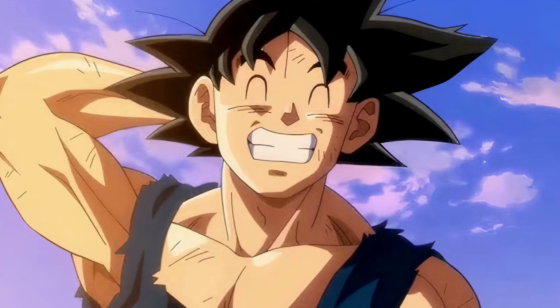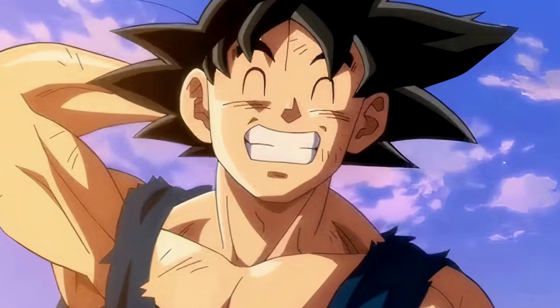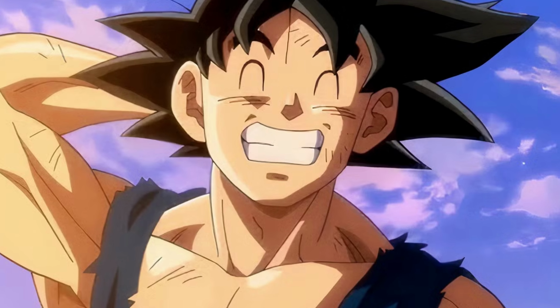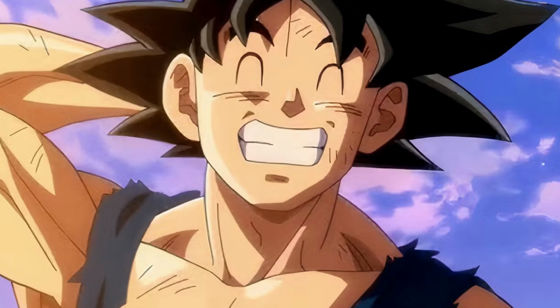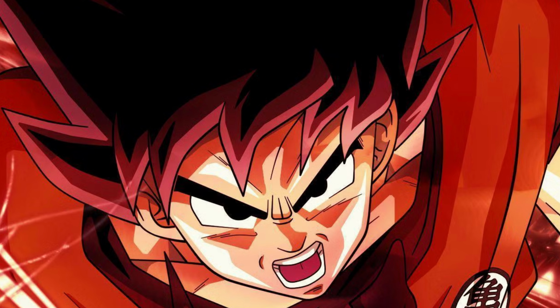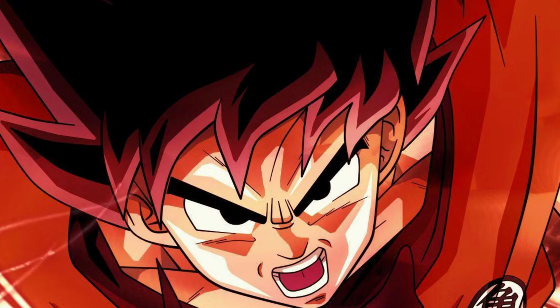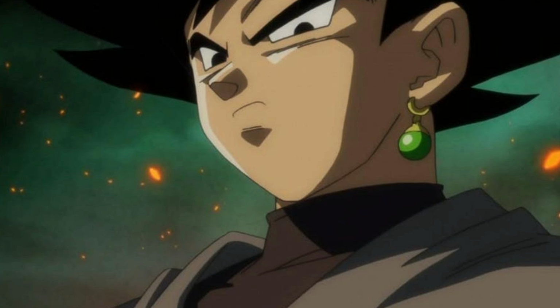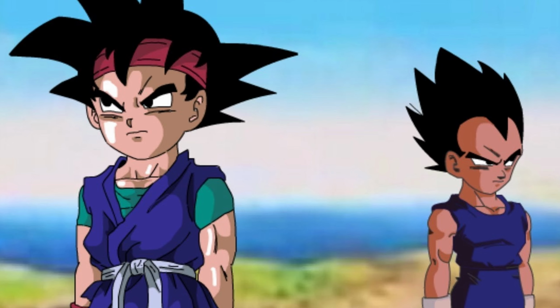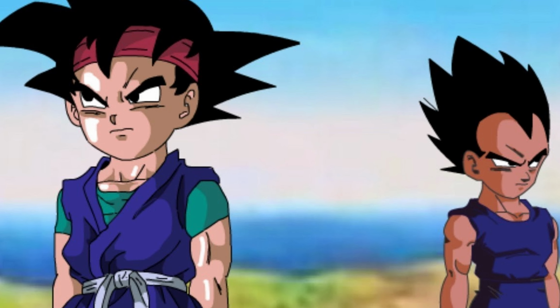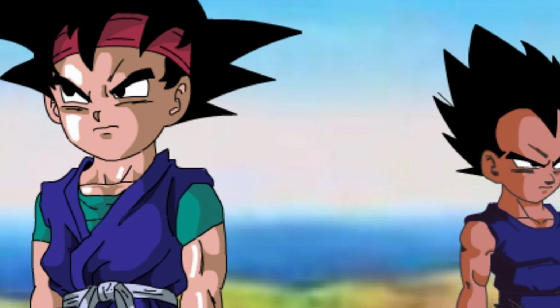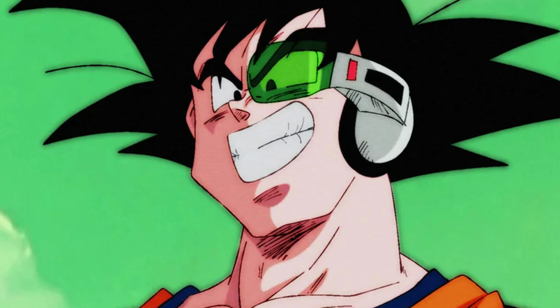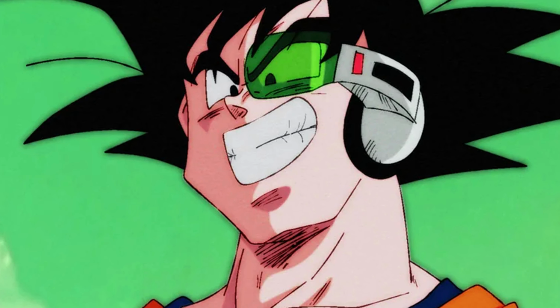And with so many versions scattered across the anime, GT, Super, Heroes, and the movies, it's easy for even hardcore fans to lose track. This video breaks down every major Goku variant and lookalike, from Goku Black to GT Goku, from Bardock to Goku Jr., and everything in between, explaining where each one came from, how they're different from the original Goku, and why they exist in the first place.